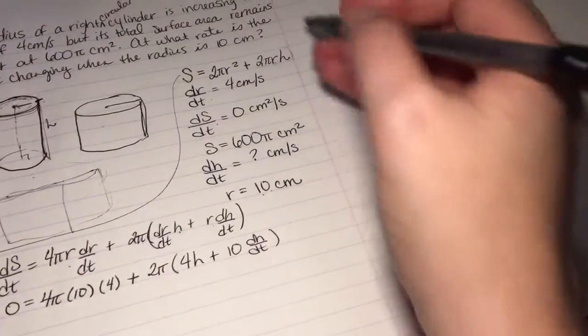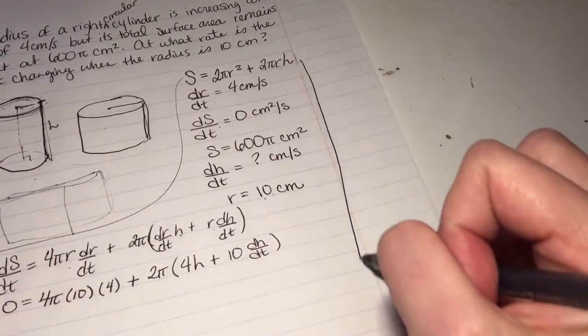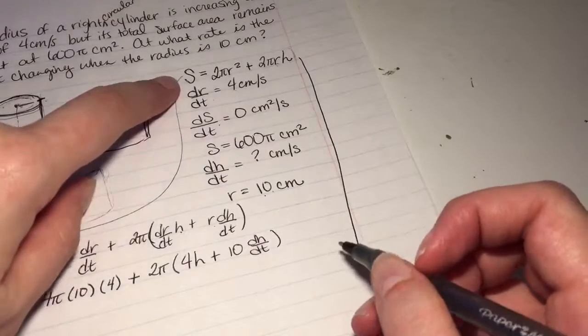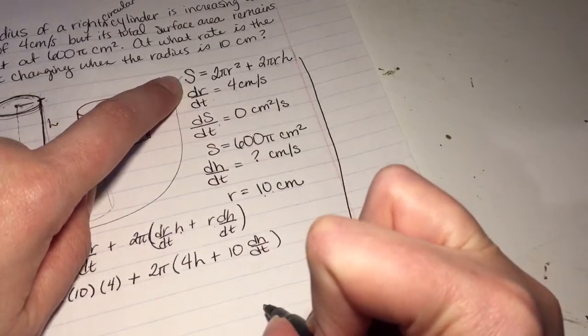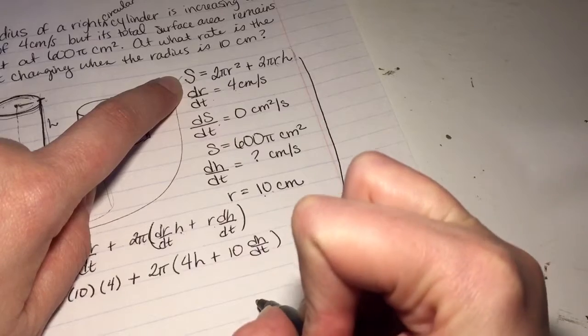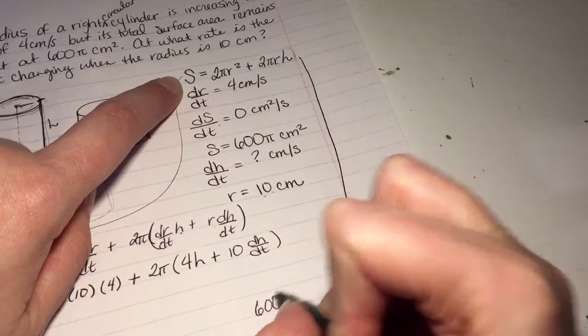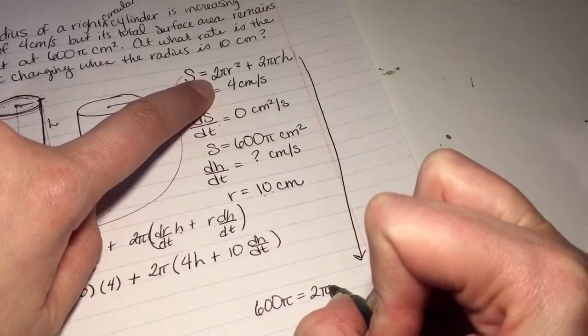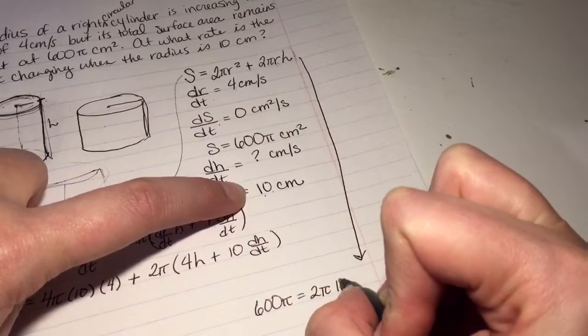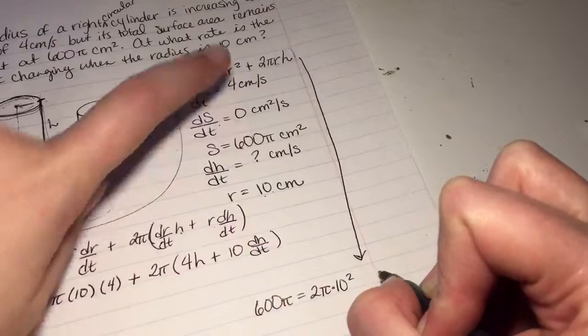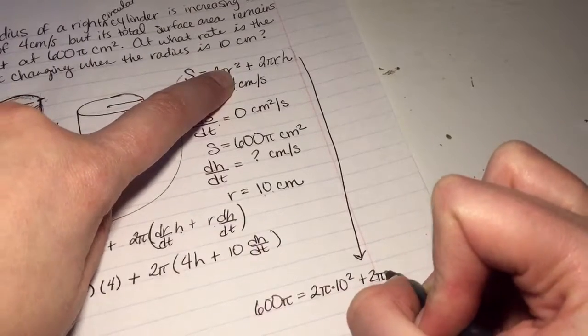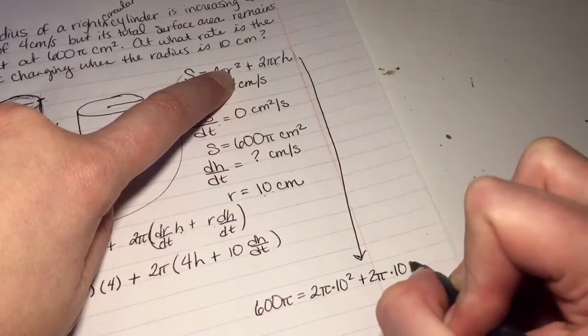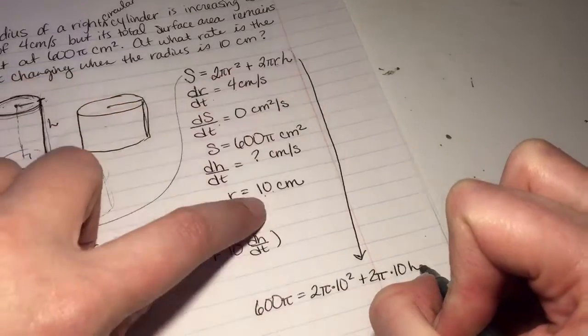I'm going to take this and plug it in. S is 600 pi equals 2 pi times 10 squared plus 2 pi times 10 h, right?